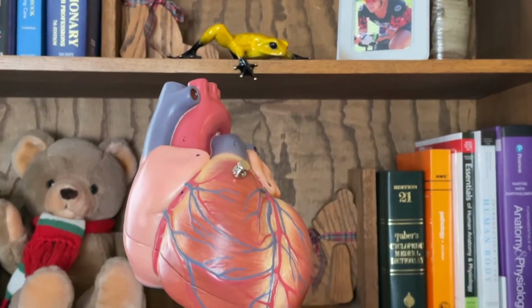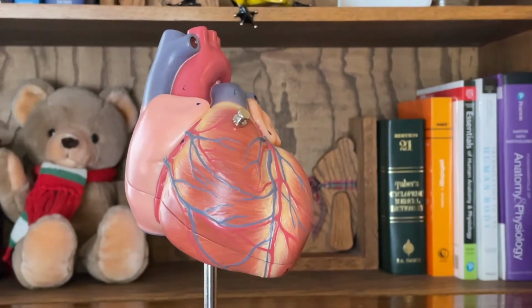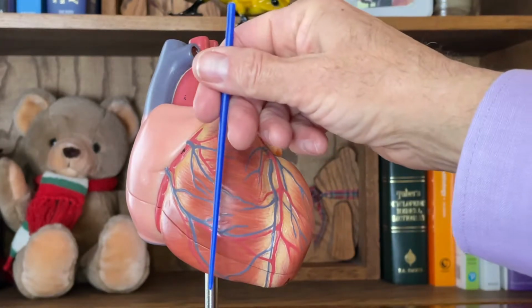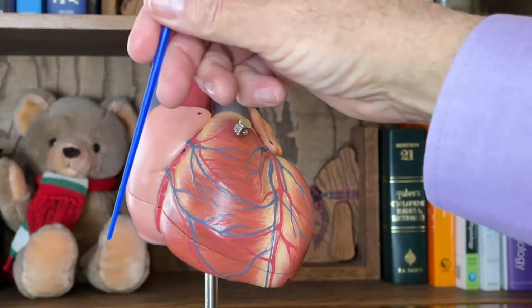In this video, we're looking at the heart. Now, as you see it positioned here is pretty much how it resides in your chest. About 2/3 left of midline and 1/3 to the right of midline.